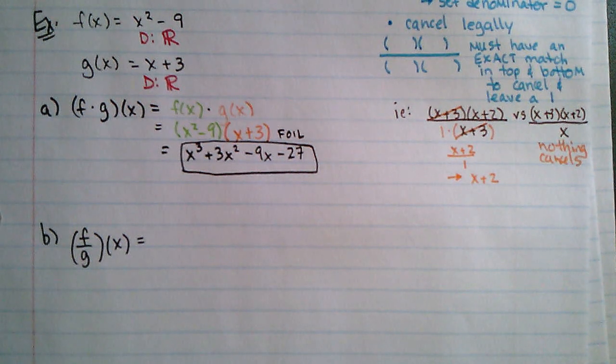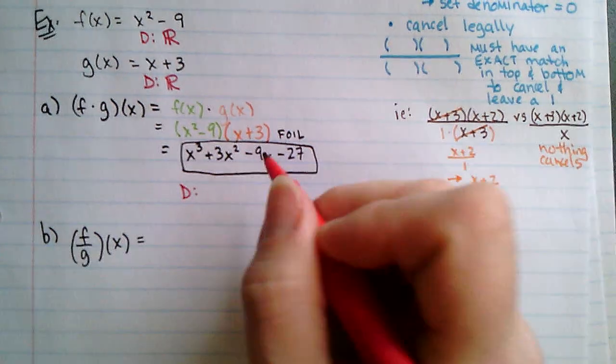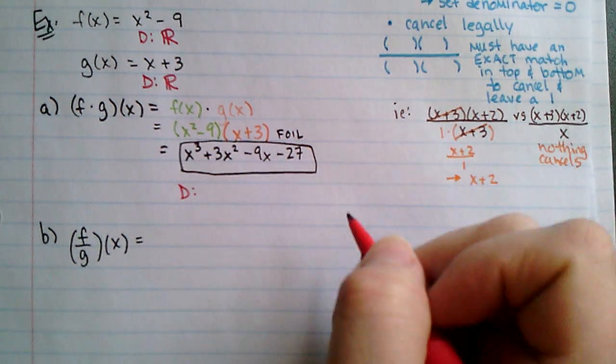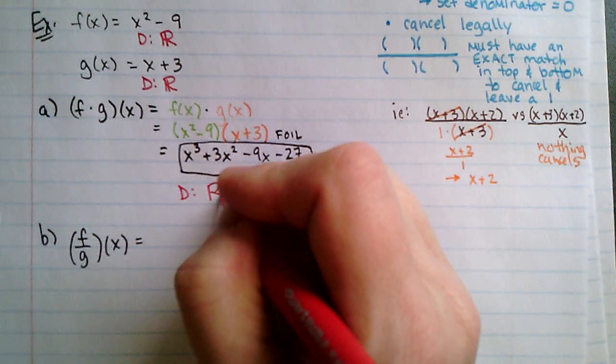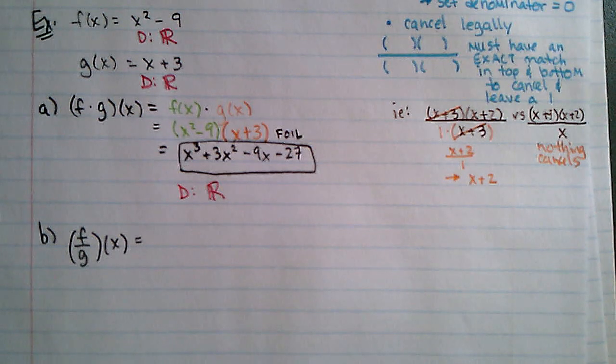And then I need to check the domain. I don't have any variables in the denominator, and I don't have any radicals, so the domain of this ending function would be all real numbers.